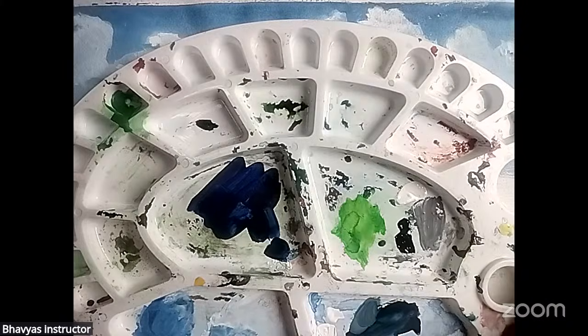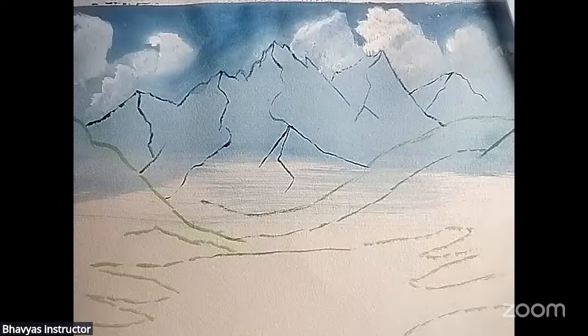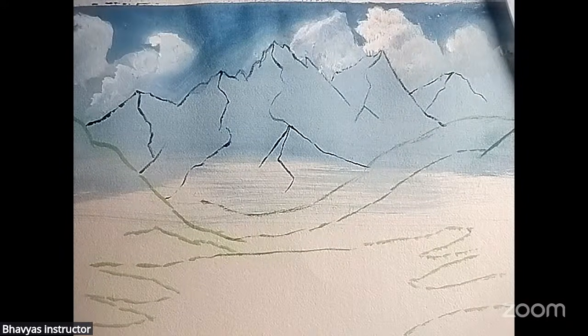Now what we'll do, I'll keep this aside first and I'll be using a flat brush now for applying these darker values. Small flat brush. Okay. So just don't use too much water when you are mixing the color.